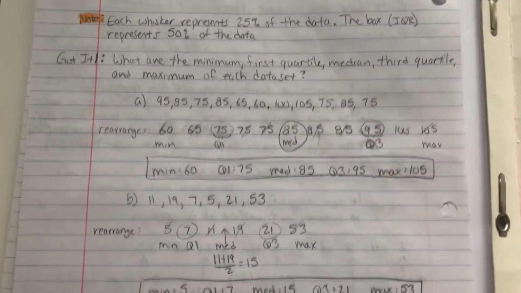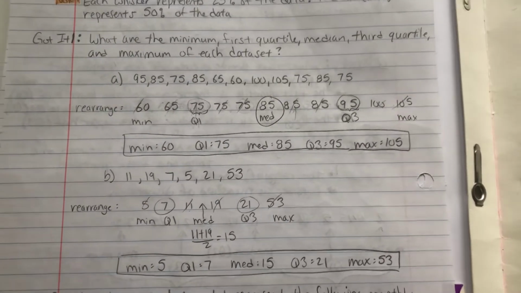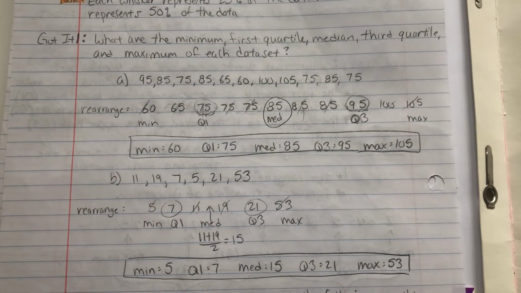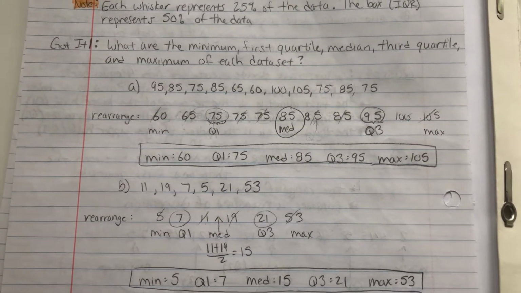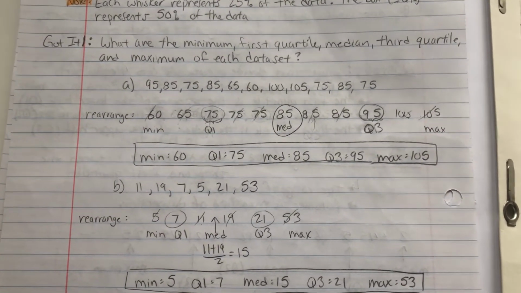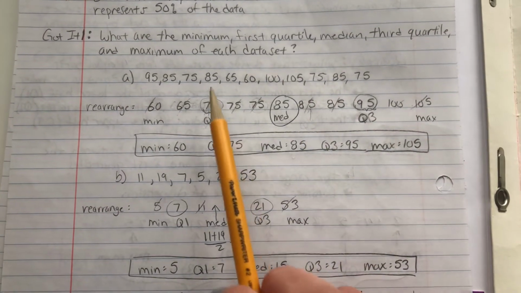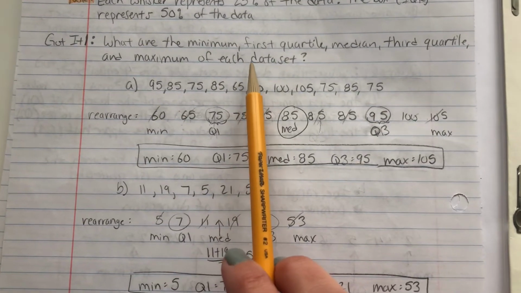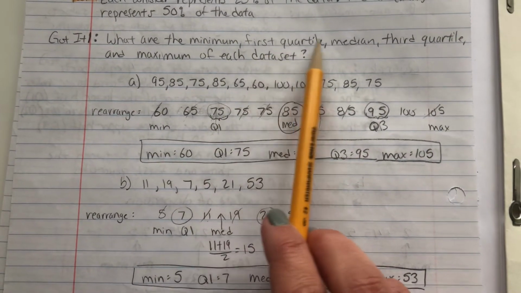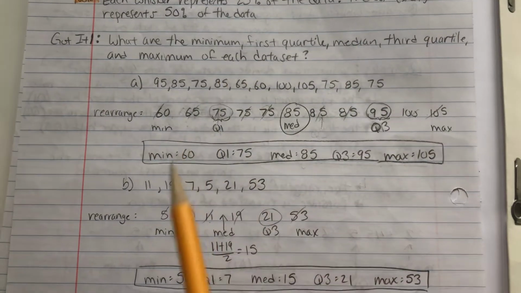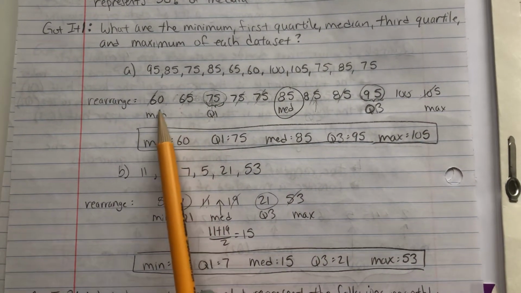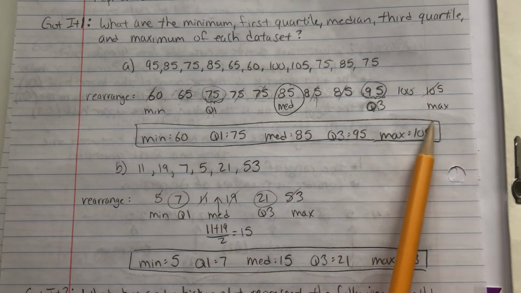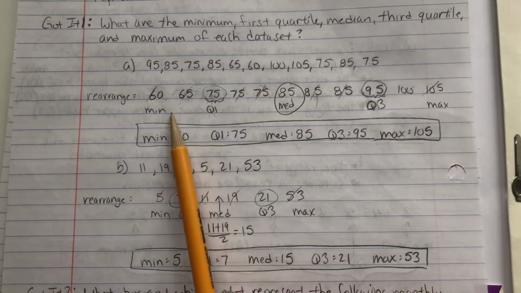So if we look at Got It 1 and Got It 2, this is where we're going to be looking to find all the pieces of a box and whisker plot to be able to create one. Again, your homework will not have you do that, but we need to understand how these work. So we have an A and a B. They give you data. They want you to find the minimum, first, third quartiles, median, and maximum. So in order to do that, we have to put them in order, which I did here.